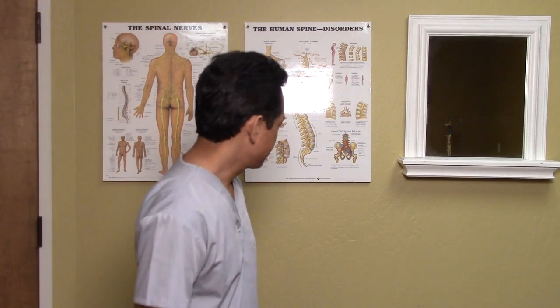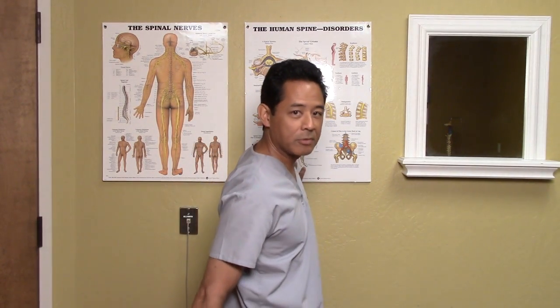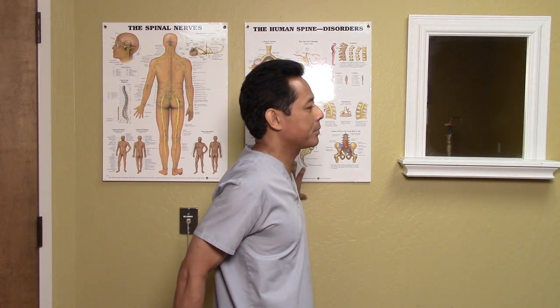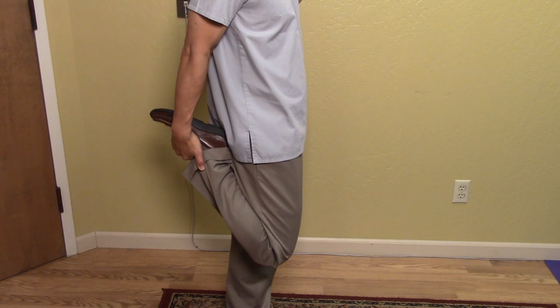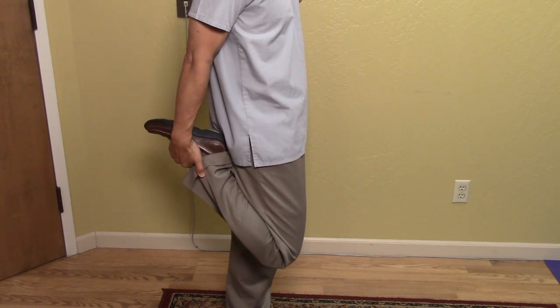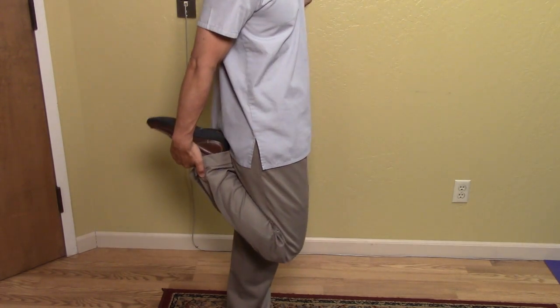If you have anterior pelvic tilt, then you'll want to stretch your quadriceps muscles and your psoas muscles. And two simple stretches for those are as follows. Find a wall to stabilize yourself. Lift up your foot, grab your ankle, knee pointing straight down, and just pull your ankle straight up. And just hold it for about 30 seconds. And relax. And do it again. Do it about 3 times.